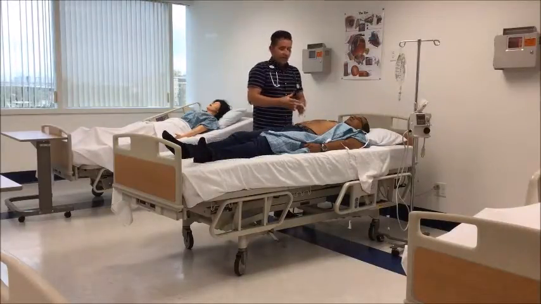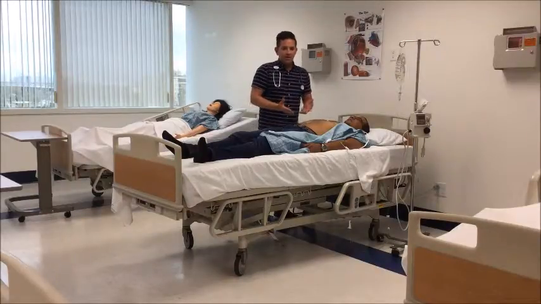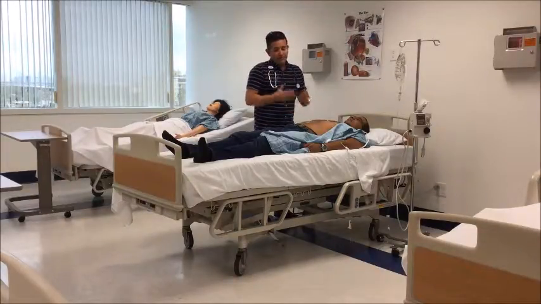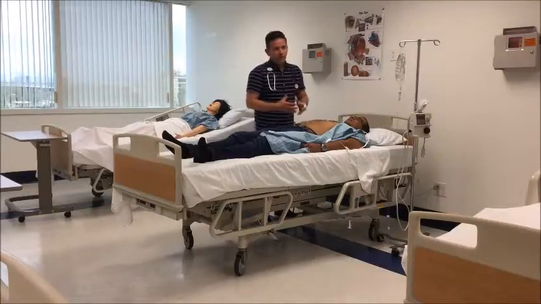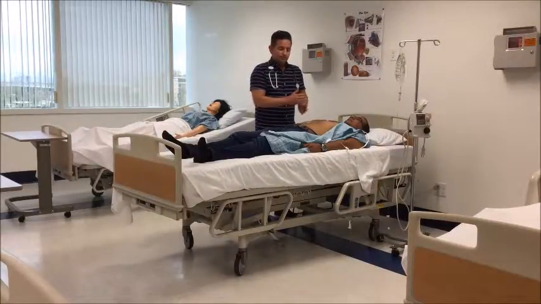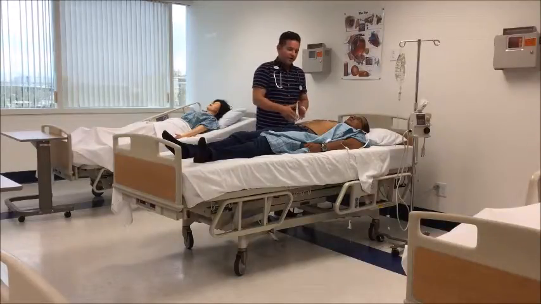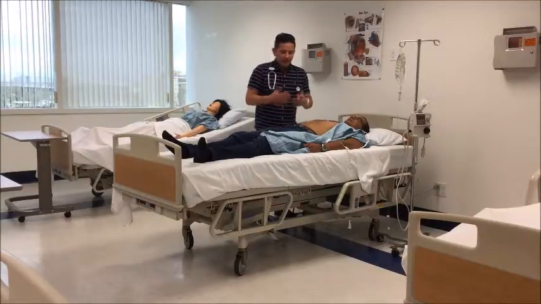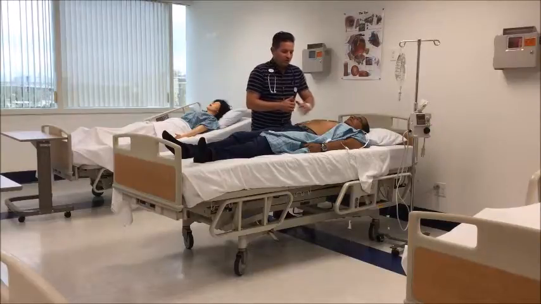Of course, we are going to check. There are different maneuvers to check if there is any enlargement of the liver, and if there is any enlargement, we have to measure how many centimeters the liver is below the costal margin. And after that, we can do the percussion.